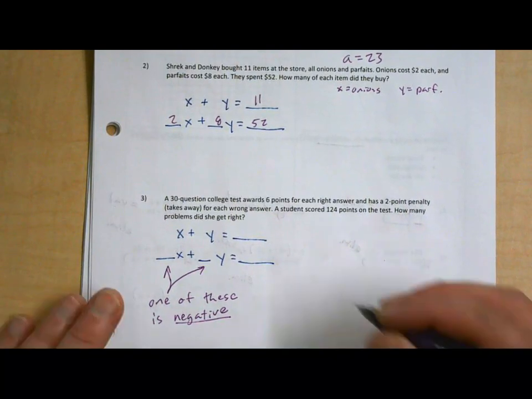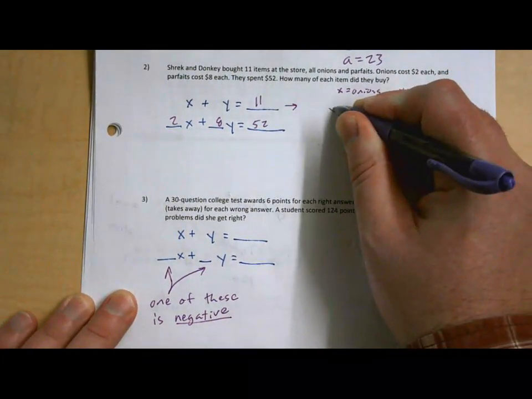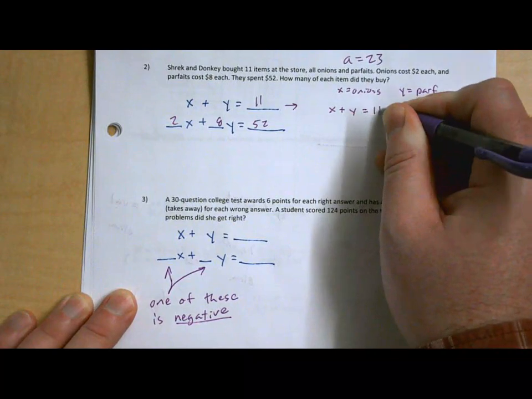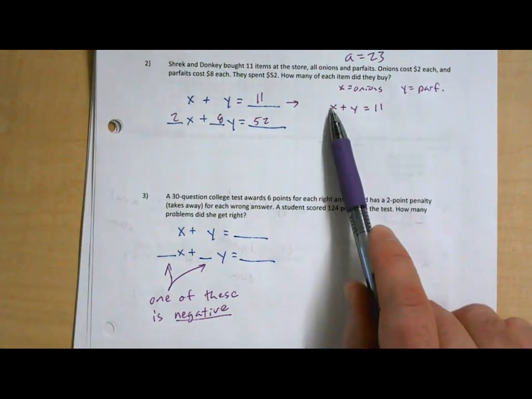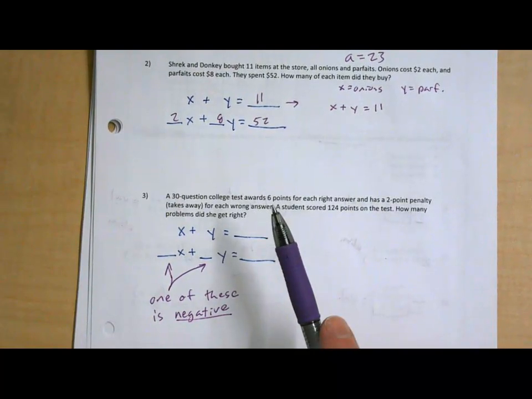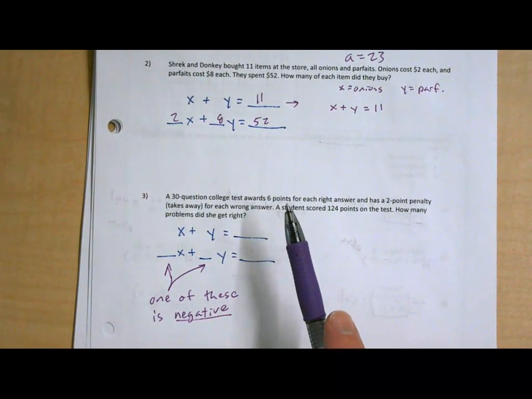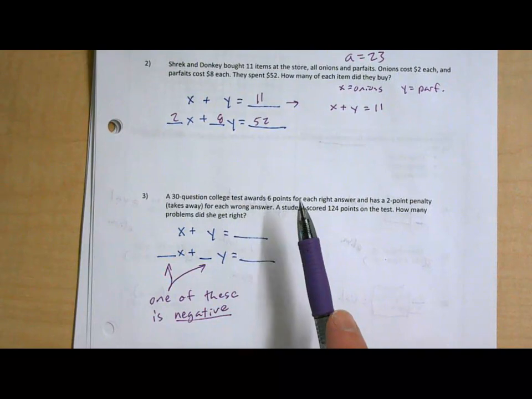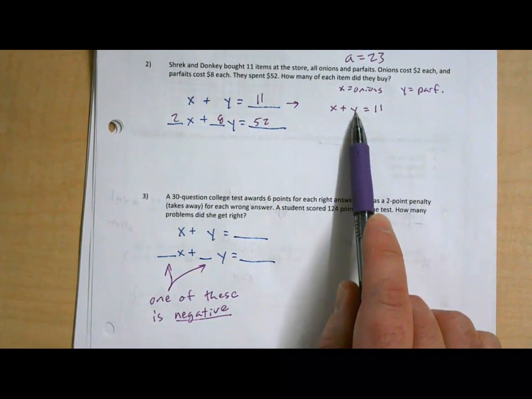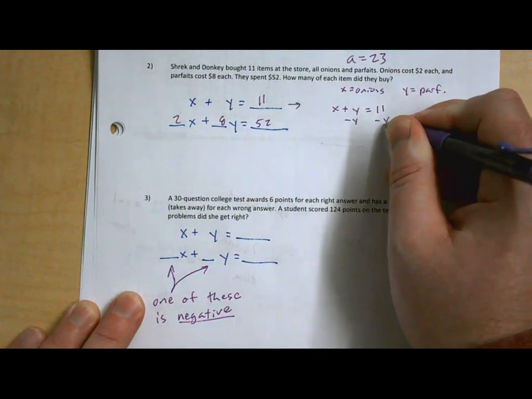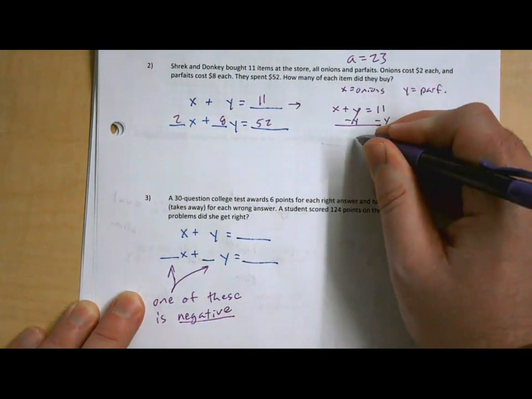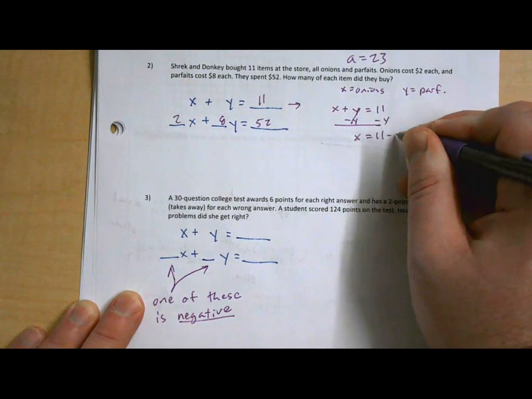What I'm going to do is I'm going to rewrite this equation over here. And I'm going to either get x or y by itself. That should be pretty easy to do in this equation because it's already got just an x and a y. Since we were working together, what do you want, to get the x by itself or the y by itself here? The x, okay. So I'm going to just go minus y on both sides. That's going to get me x equals 11 minus y.